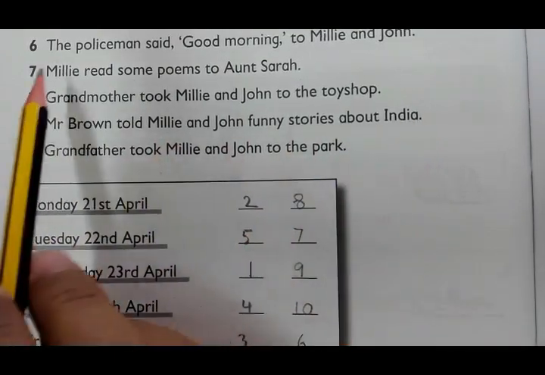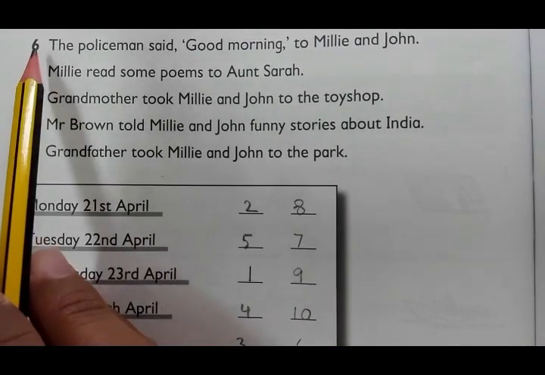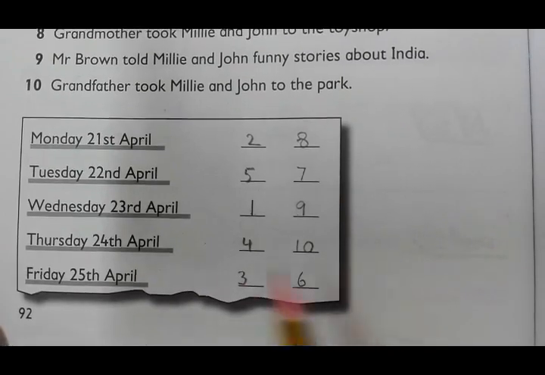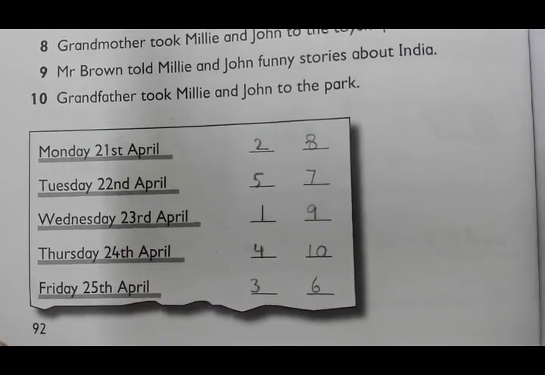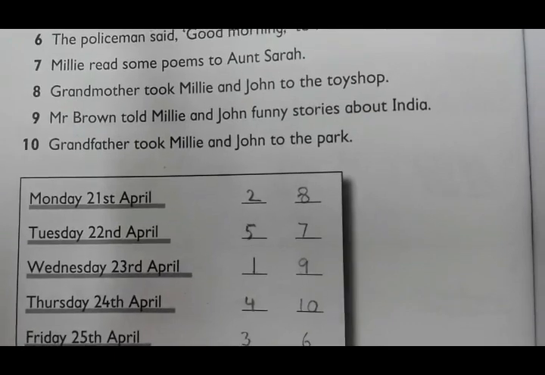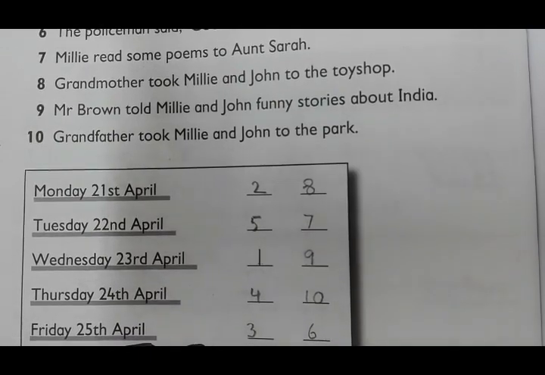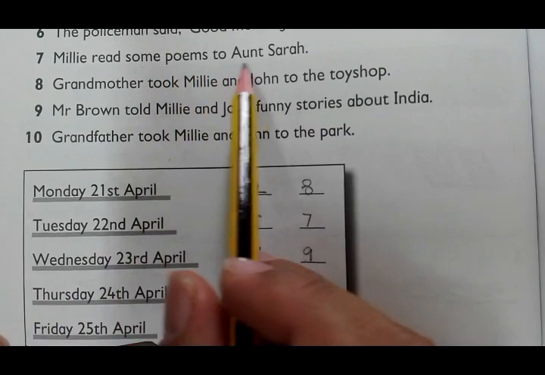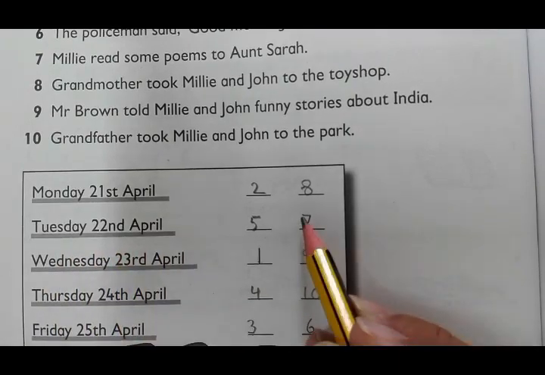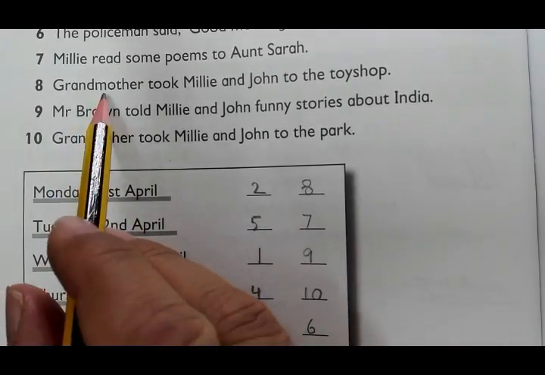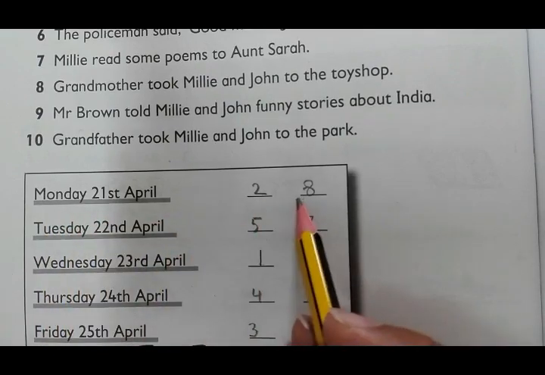Now number 6. The policeman said good morning to Millie and John. This happened on Friday 25th April. So you will write here 6. Number 7. Millie read some poems to Aunt Sarah. This happened on 22nd April, so you will write here 7. Number 8. Grandmother took Millie and John to the toy shop. It was the first day, 21st April, Monday, so you can write here 8.